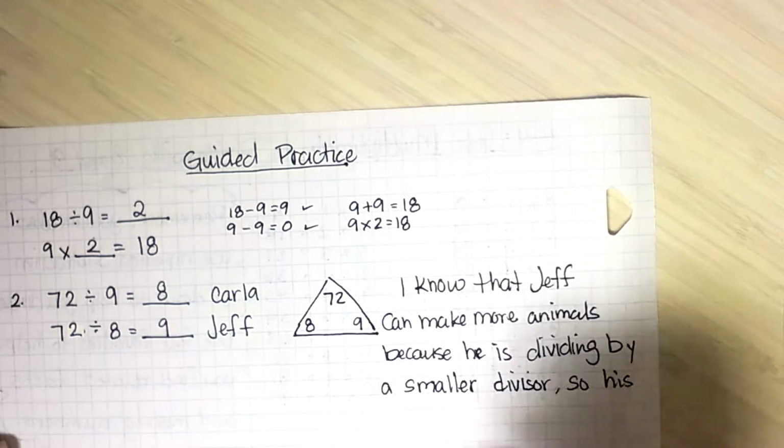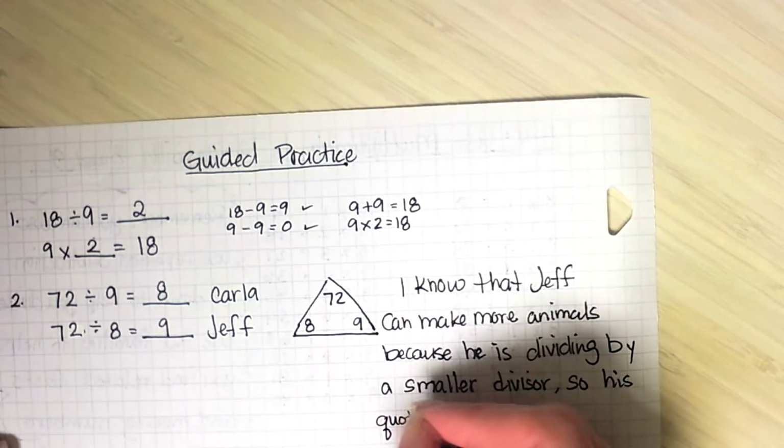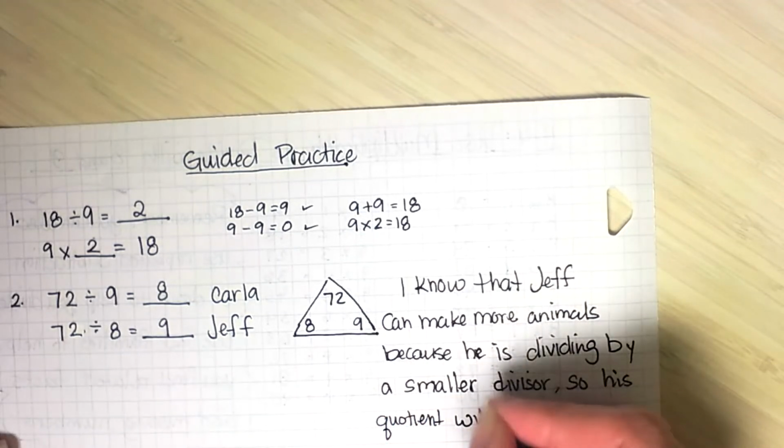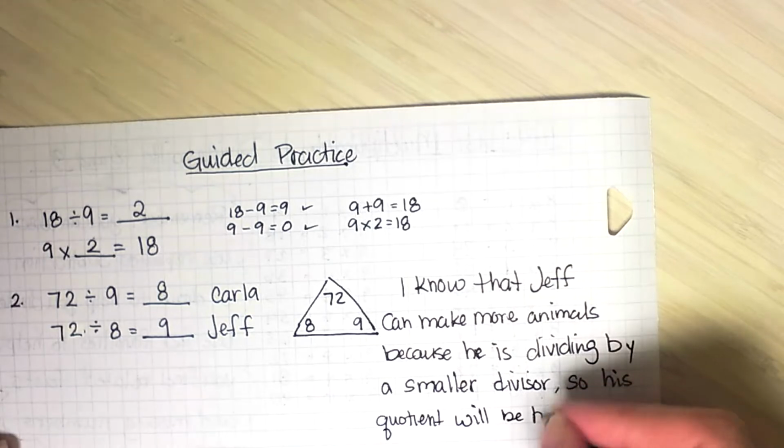So his quotient will be bigger than Carla.